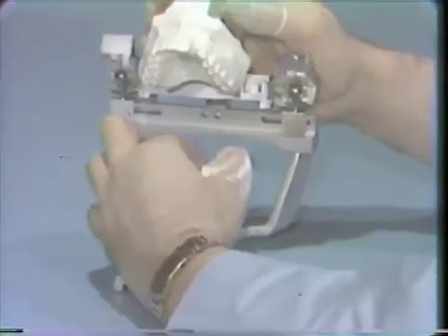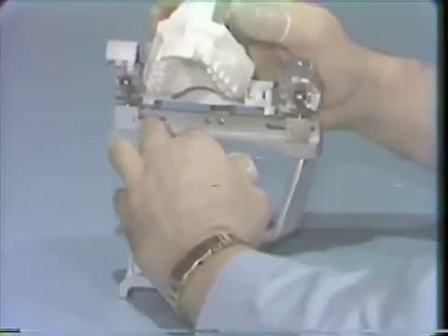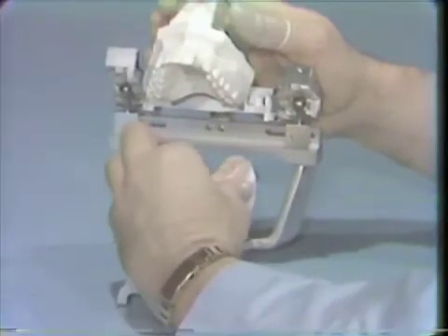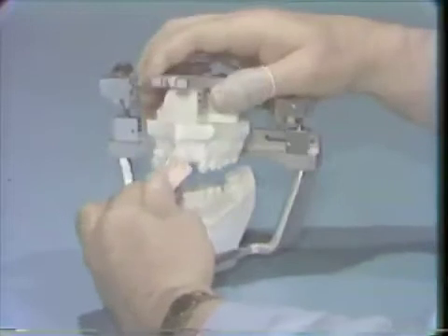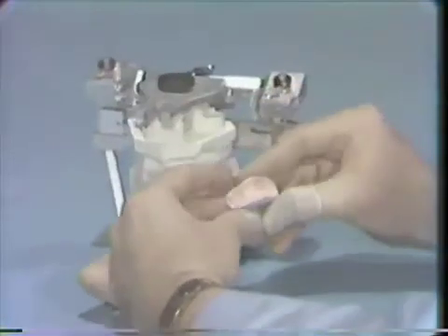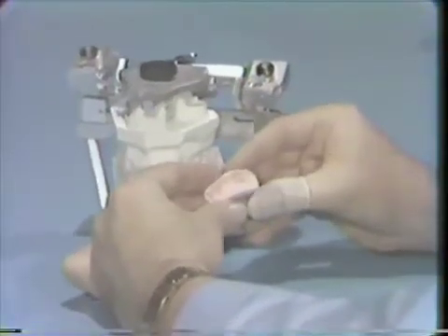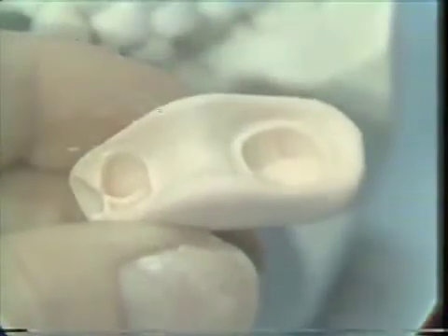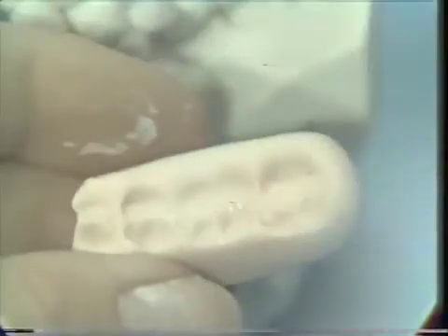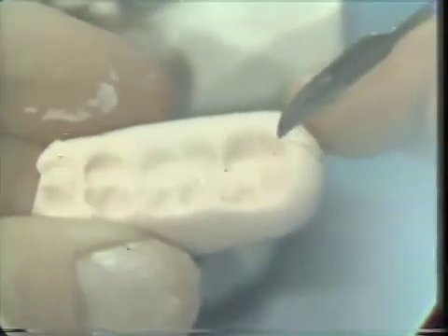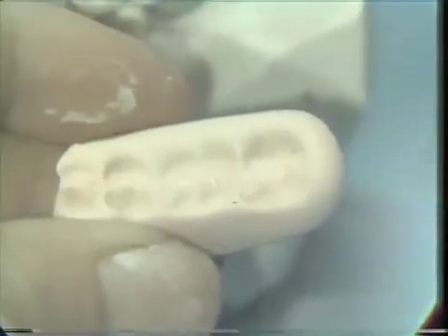It's just going through its polymerization stage. I'll try to tease it off here. Yes. And here you can see that we get quite an accurate registration of the preparations in the material. And as we previously stated, here's the occlusal surface with the maxillary arch registered quite accurately.